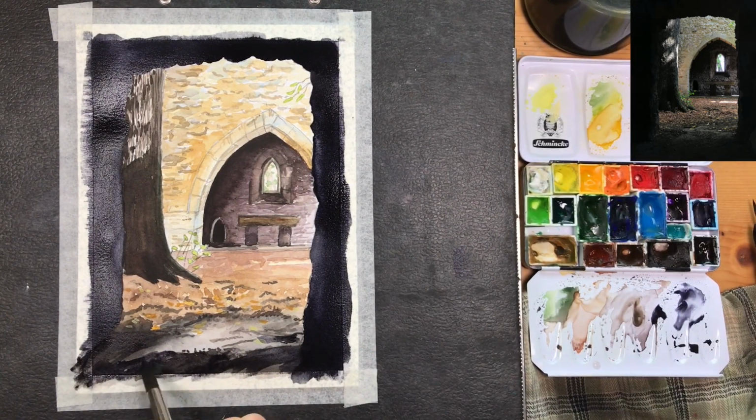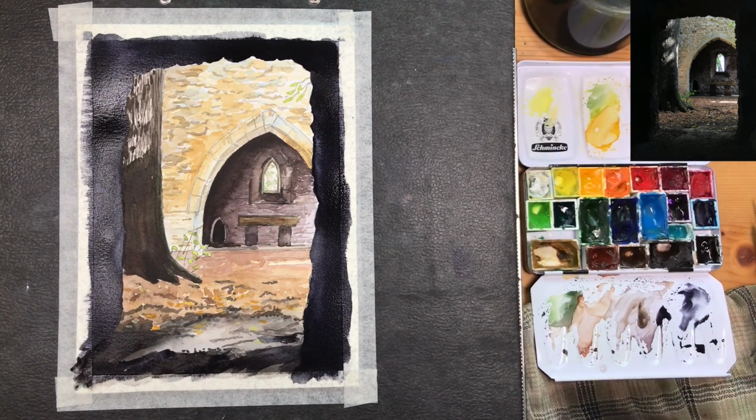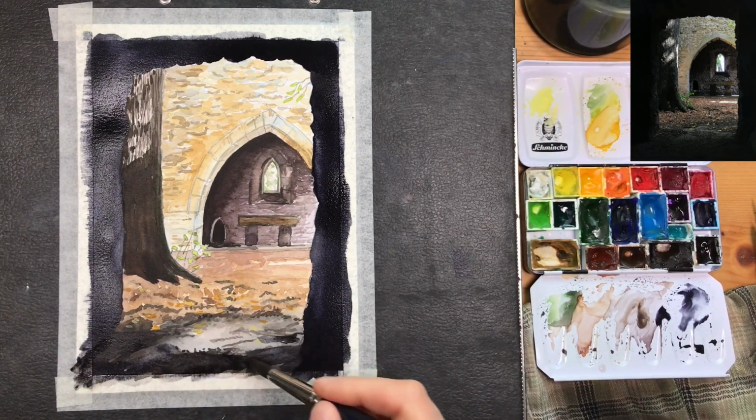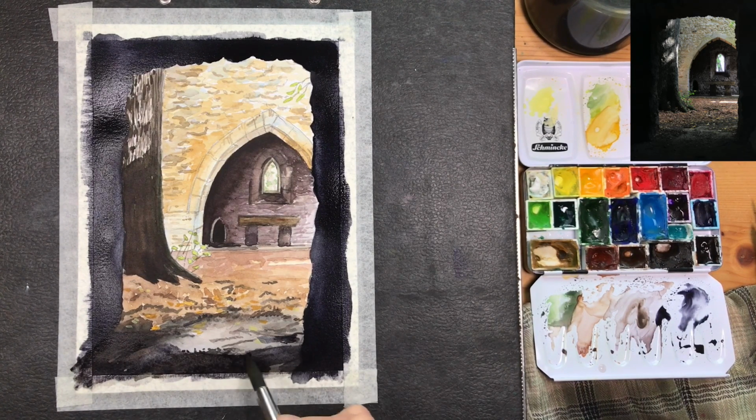And I'm continuing a little bit of the dark shadow into the foreground area. So I can always come back to this with my gouache mix and the small brush to add detail back in.